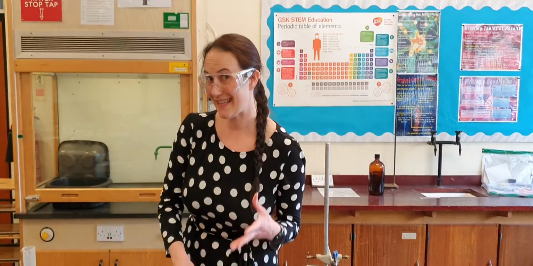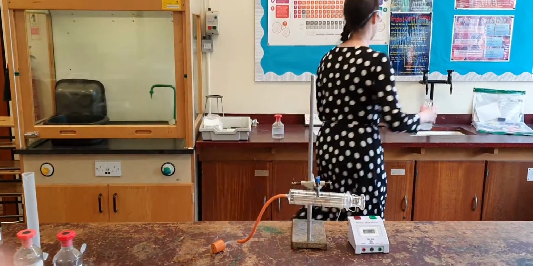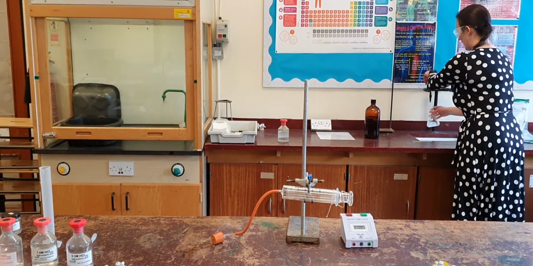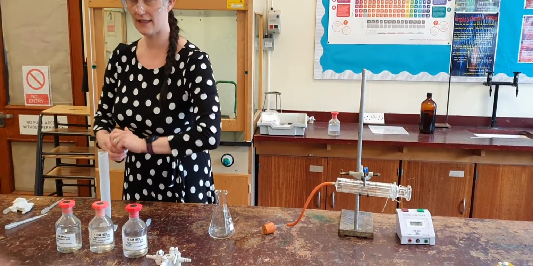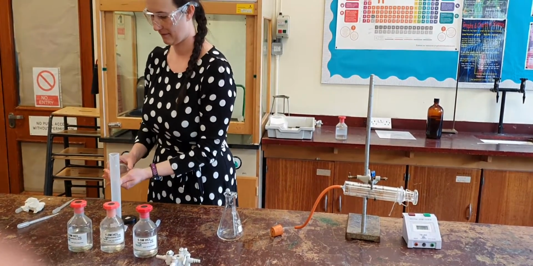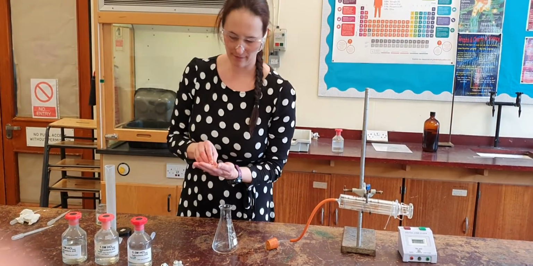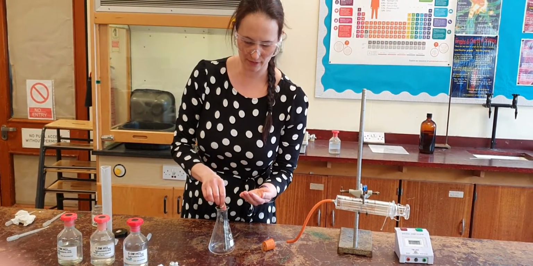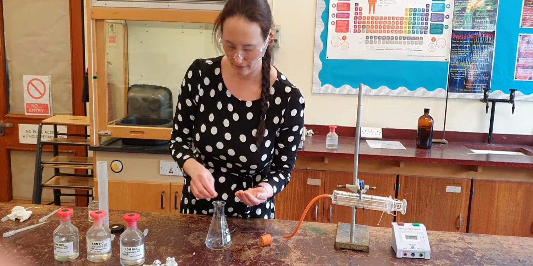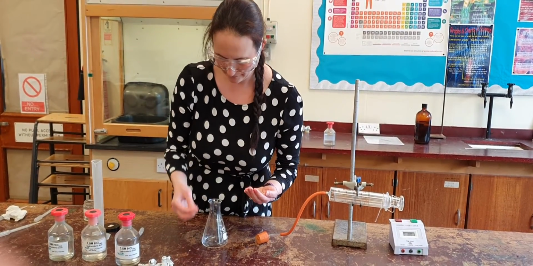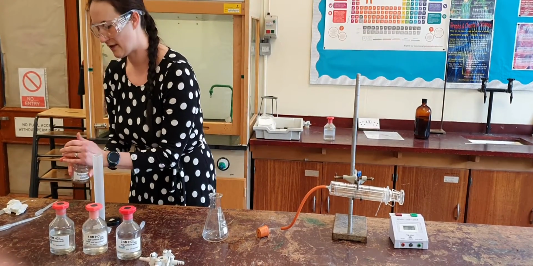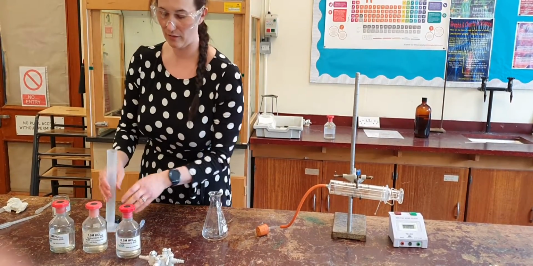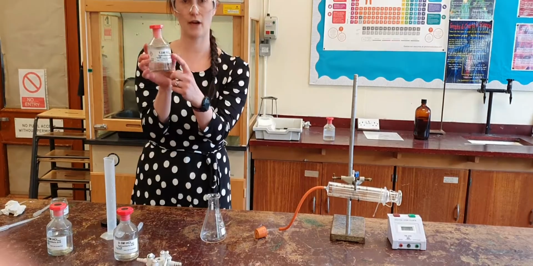So I'm going to do the same thing again, and this time round with a more concentrated solution of our hydrochloric acid. Give that a quick rinse. We have the same amount of our magnesium going into our conical flask. There we go. And we're going to do the same volume of hydrochloric acid, but this time with 1 molar.